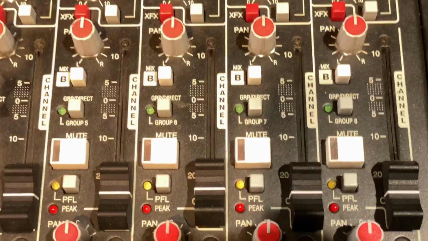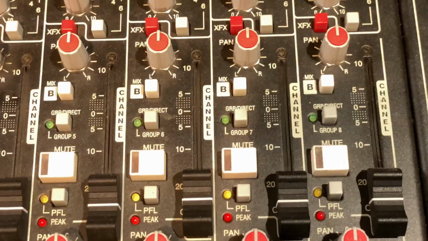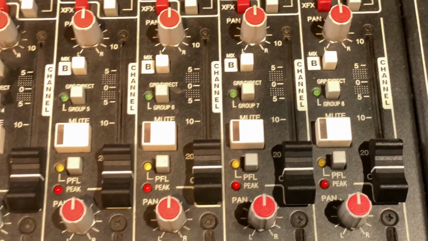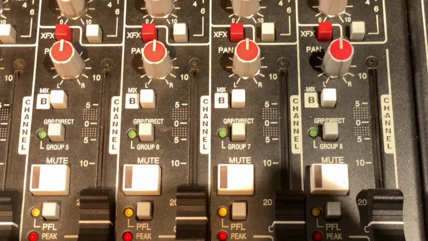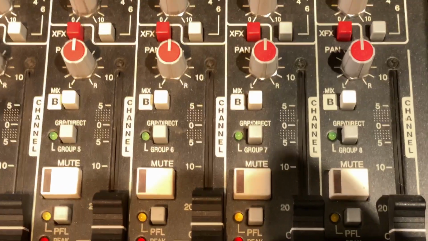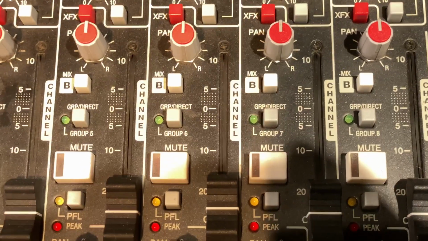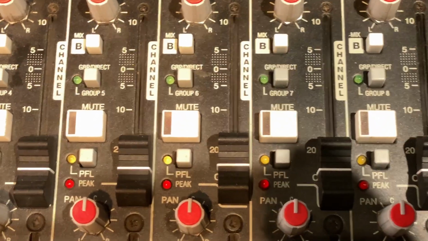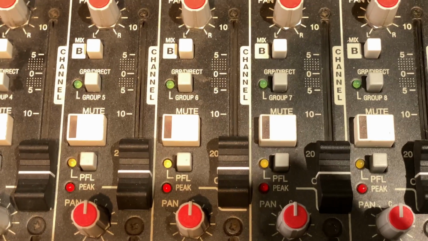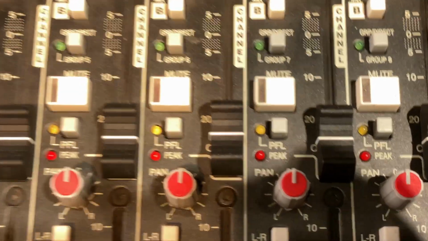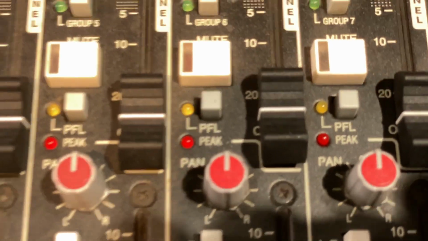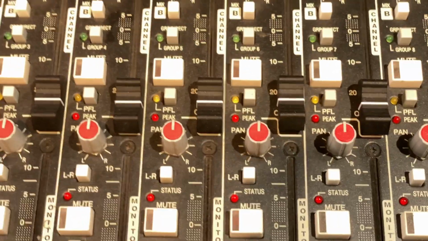It's sometimes cool to use these faders as a headphone mix. If you need one more headphone mix, you can do that by using these faders. These are the channel faders. They have a pan control. You can send it to the B mix. Now this just means there's another mix that can go on at the same time by using these faders. These have a mute button and a pre-fader listen. Also a peak, just a peak light. So if you hit it too hard, the light will come on.